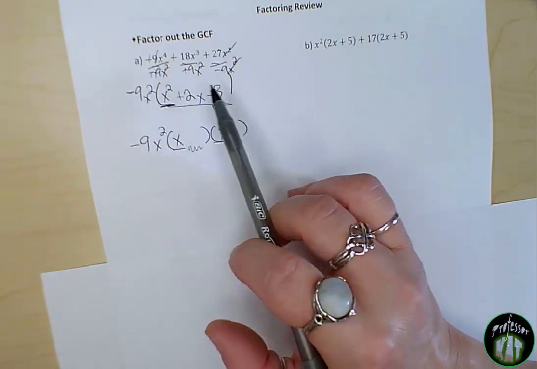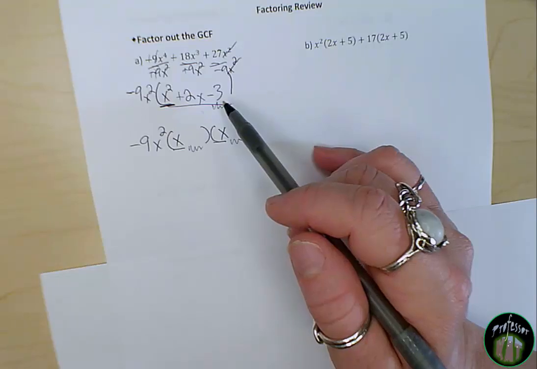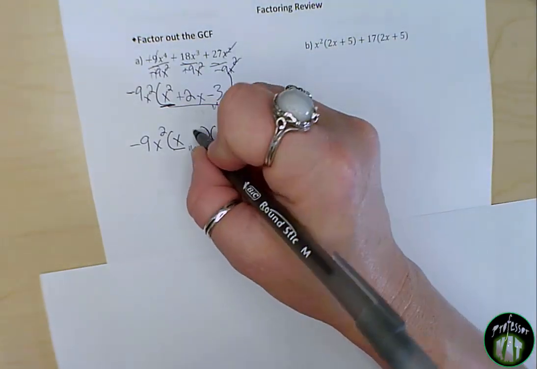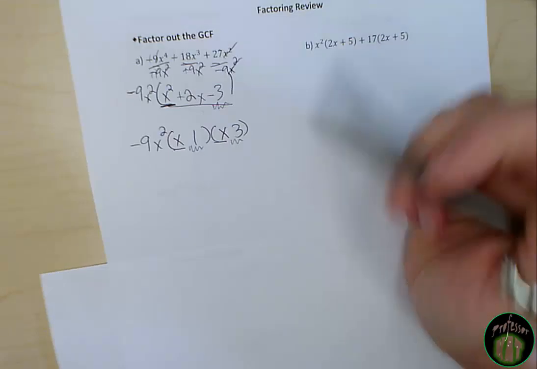Then we're going to skip over the middle here. We need to focus on the last. What times what multiplies to get a 3? Well, the only way you're going to get a 3 is a 1 times a 3.